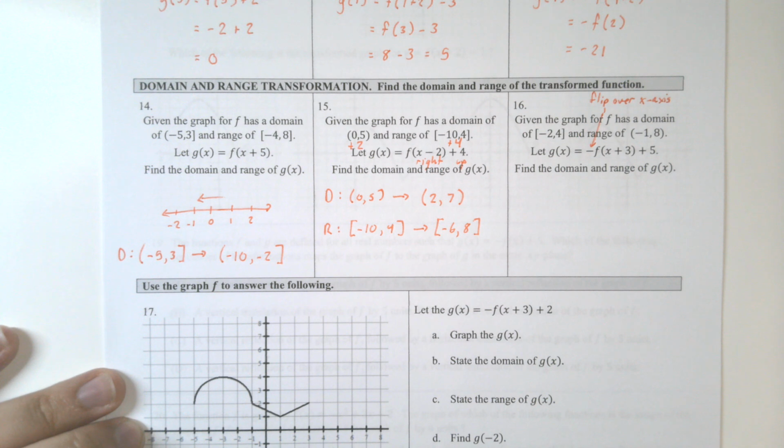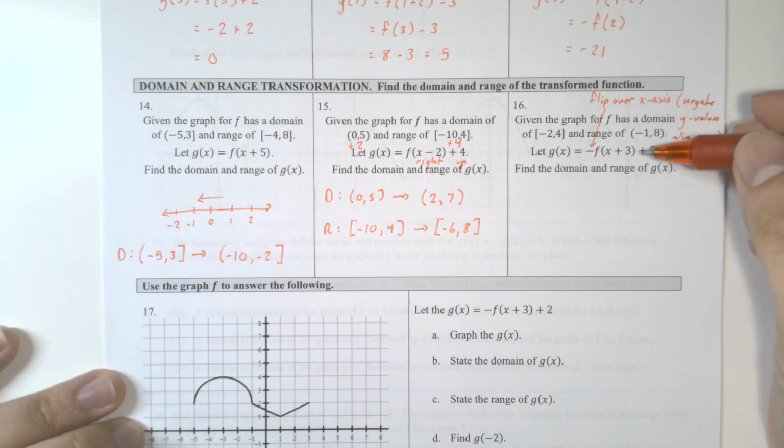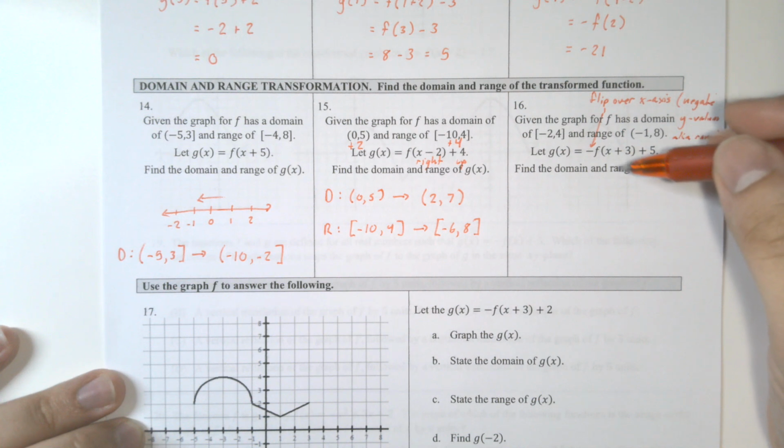So that's not going to change our function's domain, that's actually going to change our function's range. So we have to negate y values, aka the range. So we'll deal with that in a second.